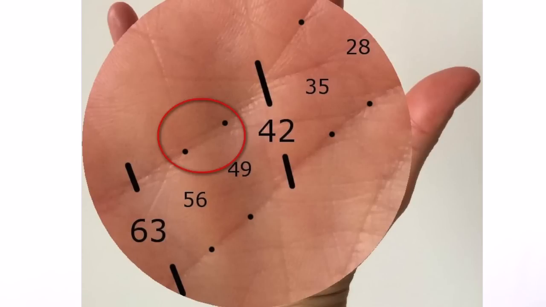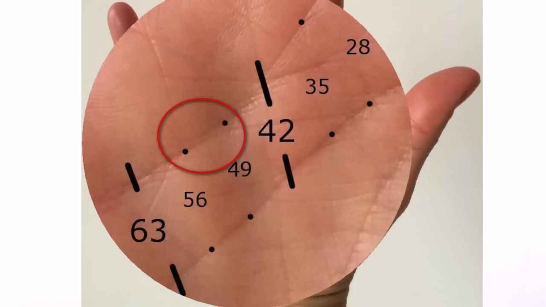And because the lines are overlapping, it shows that there is gradual change during the period of the overlap. So between the age of 49 and 56, this person might be going through a lot of emotional changes, but she has the potential to overcome failure.